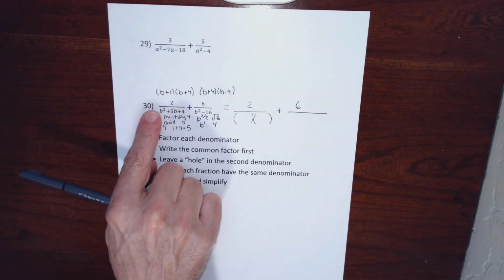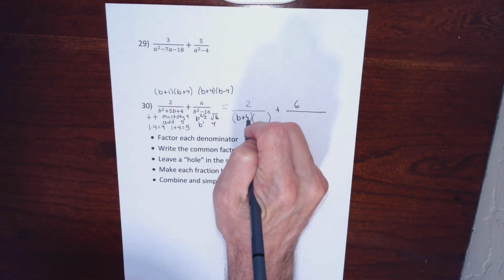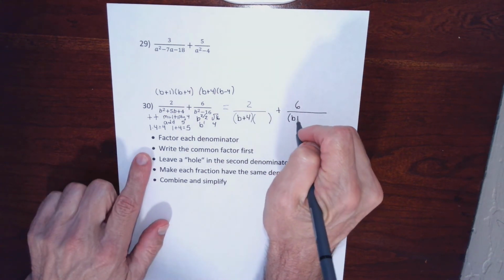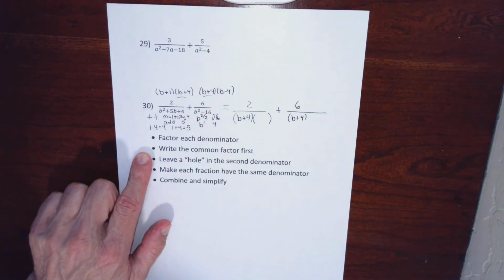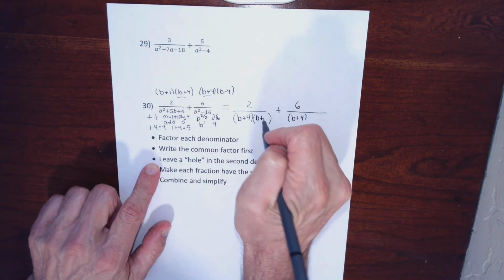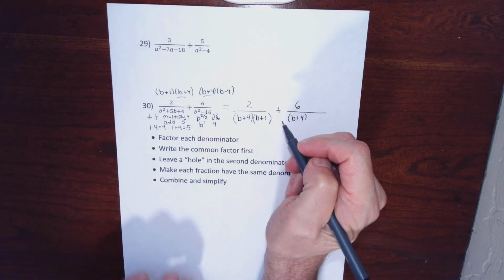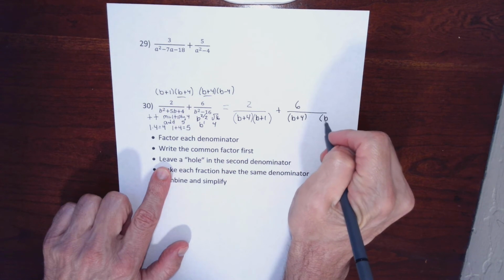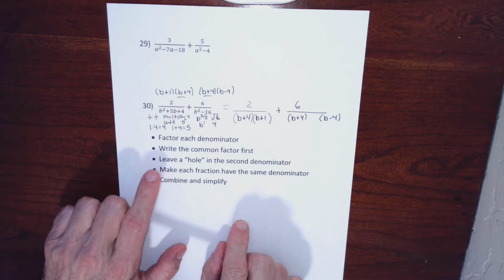So now I have both denominators factored, and there's a common factor. Each of the problems at the end of this section, there's going to be a common factor if both denominators can factor. And what I'm about to do is follow my rule to write the common factor first. So they both have a b plus 4. In this first denominator, I'm just going to normally factor it: b plus 4 times b plus 1. In the second denominator, I'm going to leave a hole. Instead of writing b plus 4 directly followed by b minus 4, I'm going to leave a hole in the second denominator.